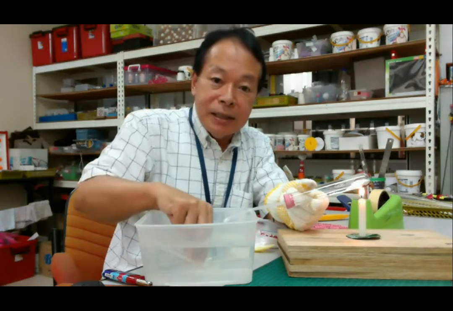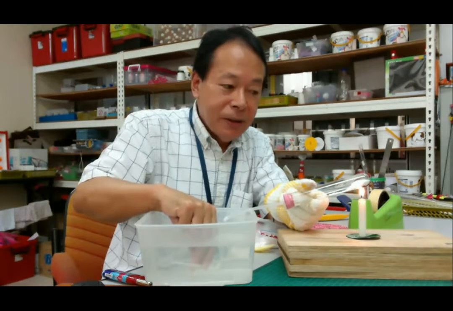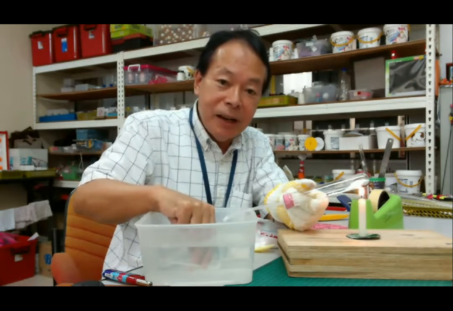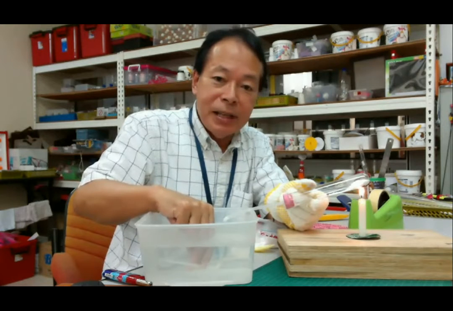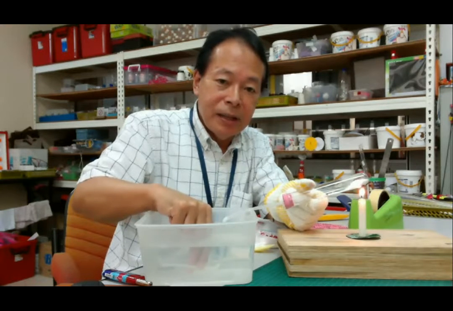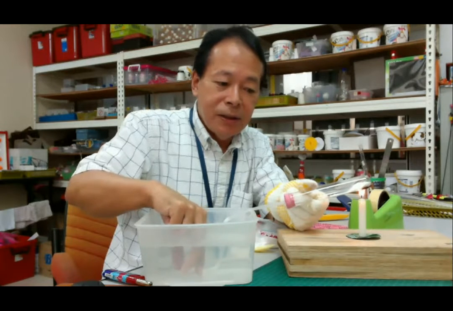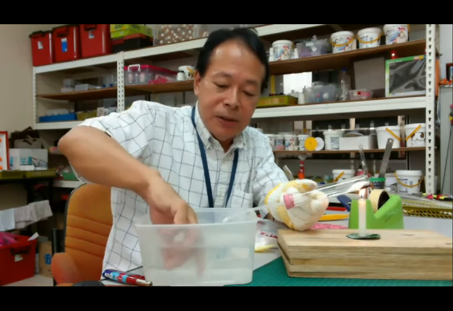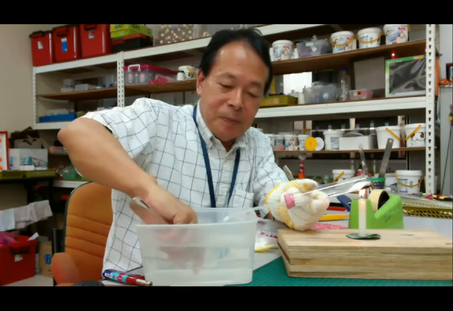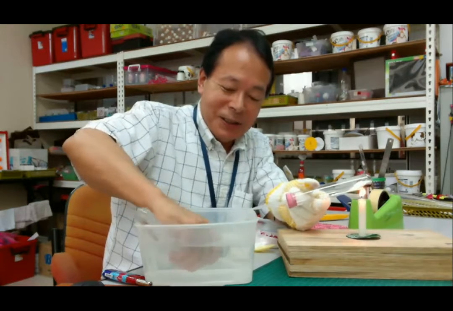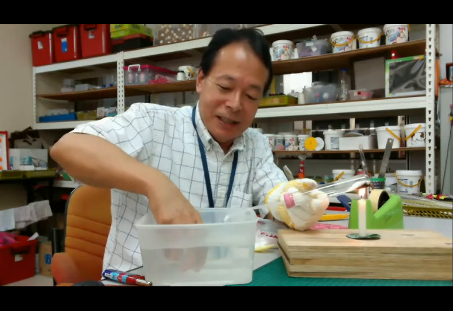Okay, you can see the bubble. Okay, so many bubbles are coming out now. Then wait a little moment. Okay, difficult to do this one, just a moment.